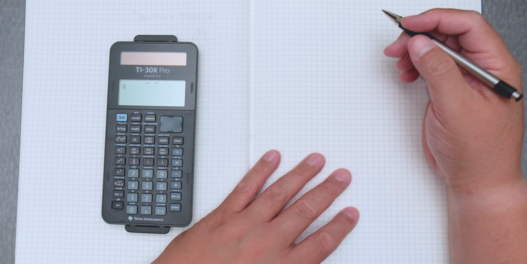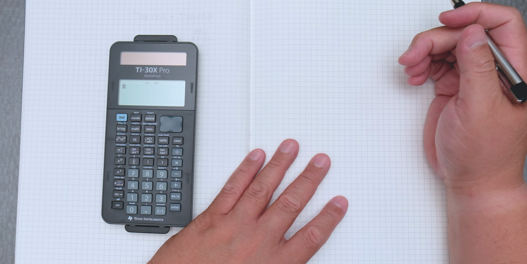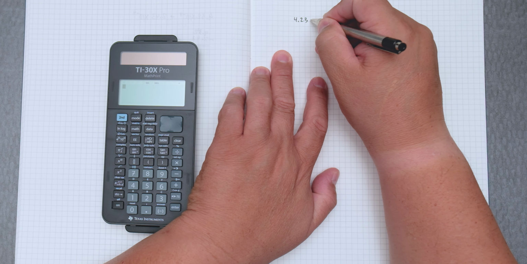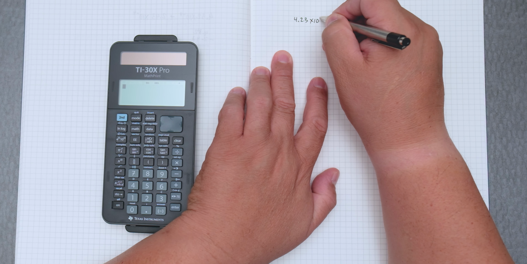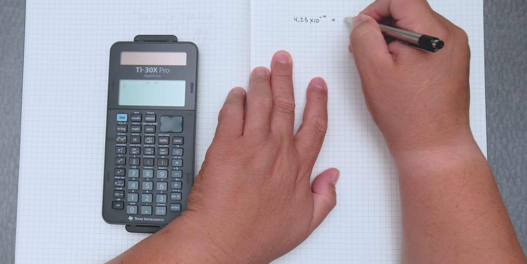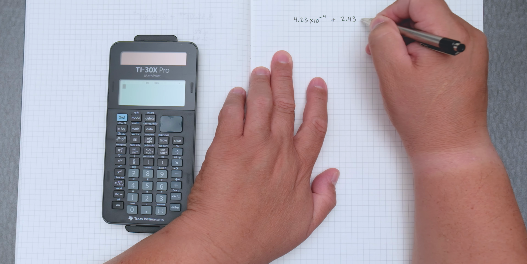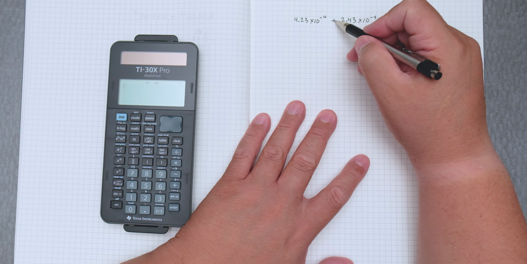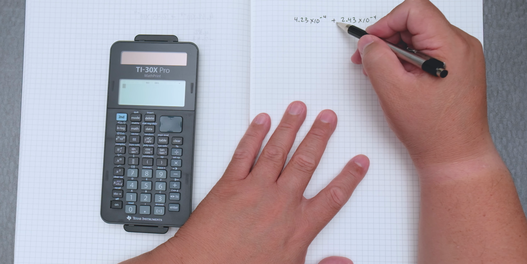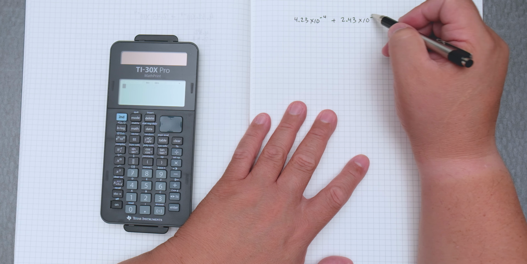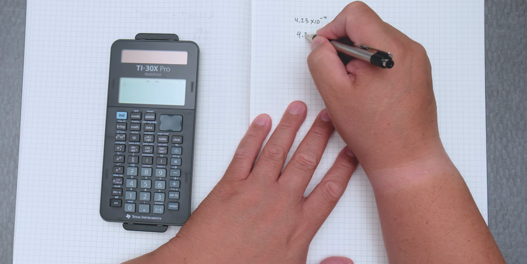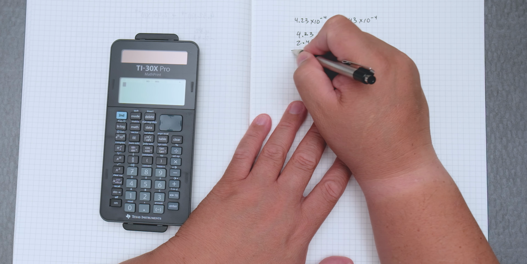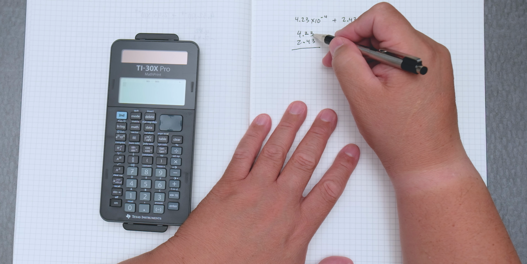So I'm going to add and subtract scientific notation values. Let's say I got 4.23 times 10 to the minus 4 plus 2.43 times 10 to the minus 4, right? Okay, so the idea of adding and subtracting scientific notation is that the exponents need to be the same. So we'll take these values, and then we're going to add.